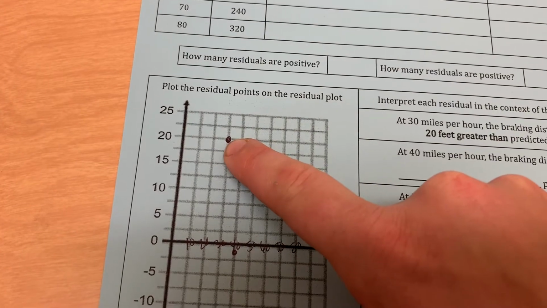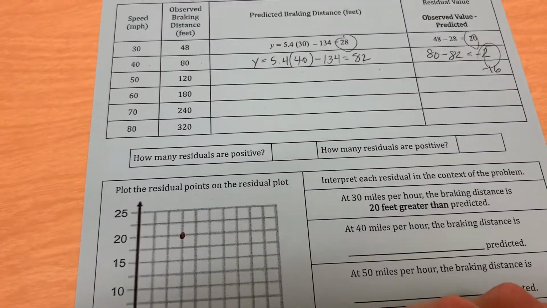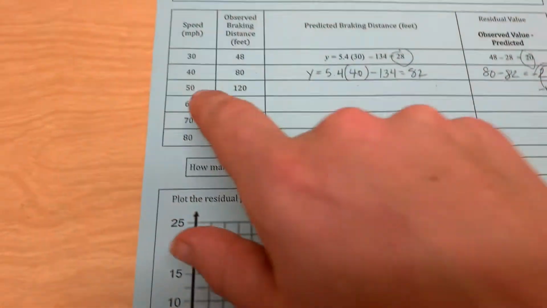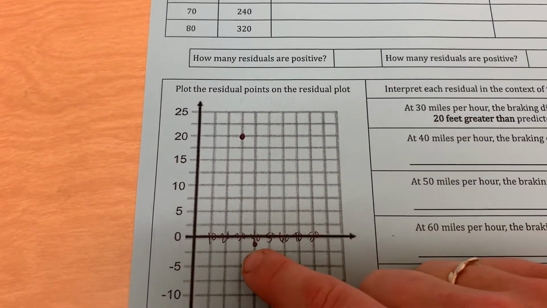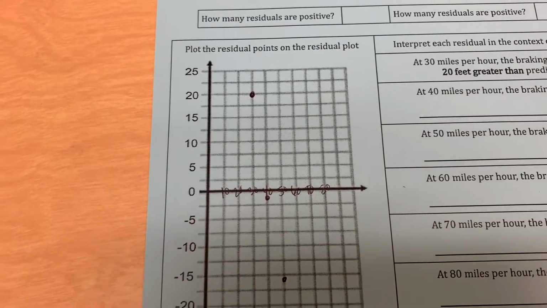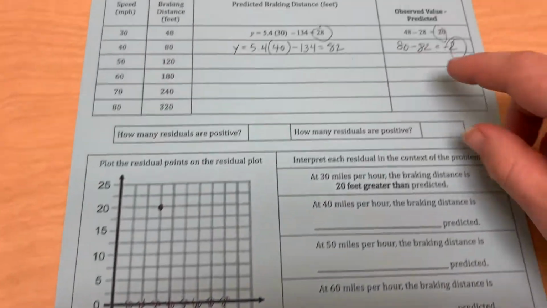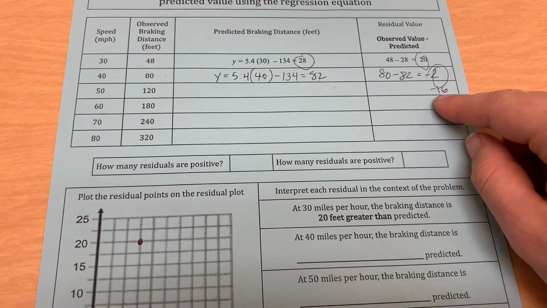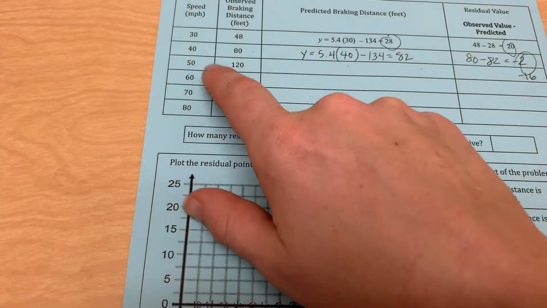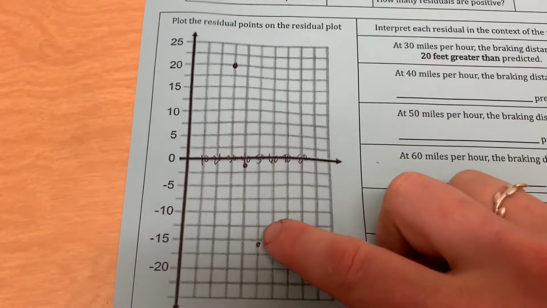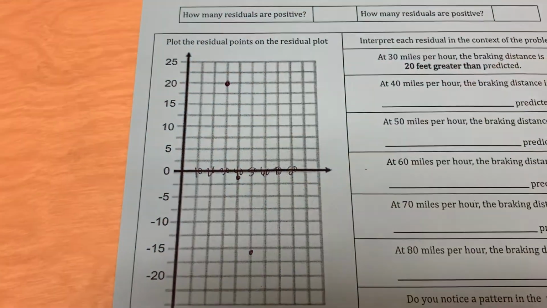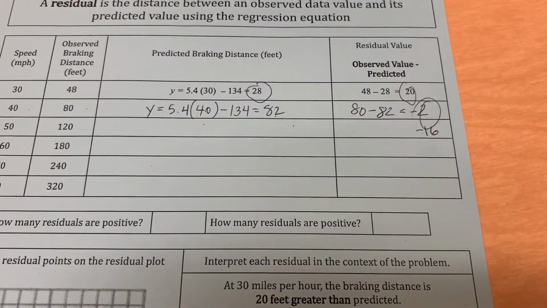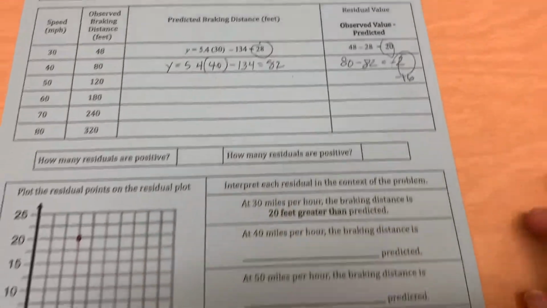That's our first point on the residual plot. When x equals 40, y equals -2. So that's our second dot. And I did a little bit of extra for you, and I found that this residual value is going to be -16. So when x equals 50, your residual is -16. You need 3 more dots on your residual plot for the 60, 70, and 80 values. You need to do those on your own because you definitely need to practice how to do them.